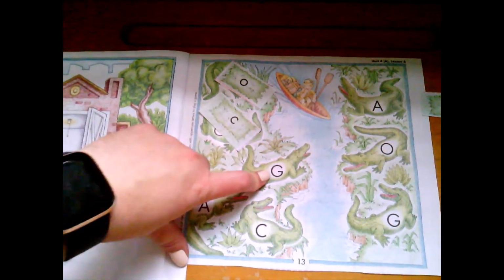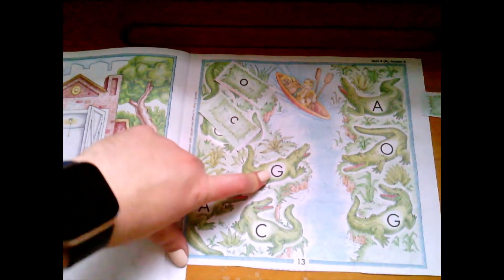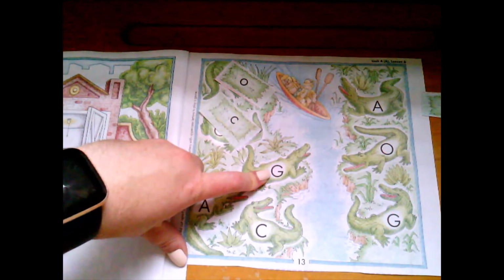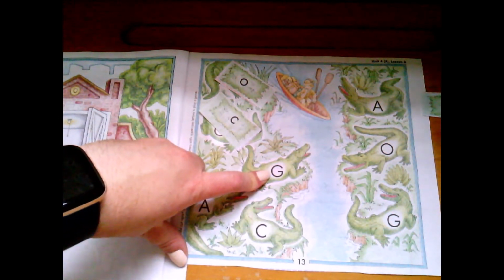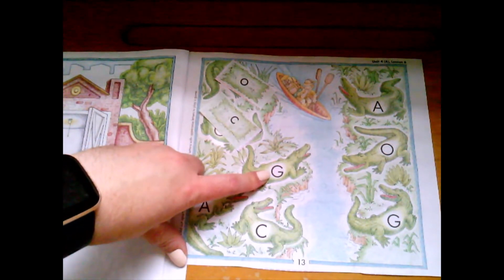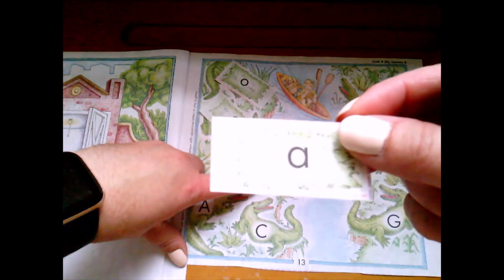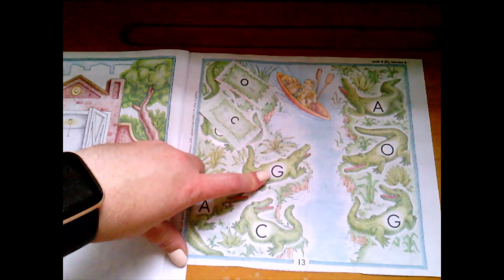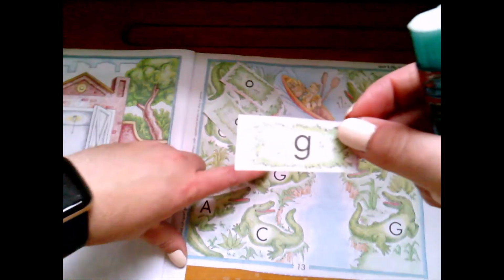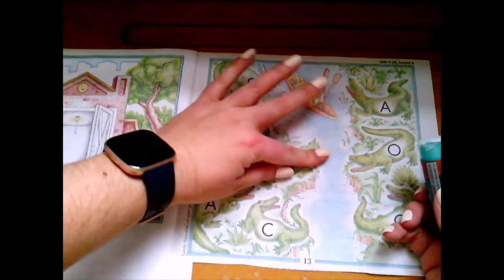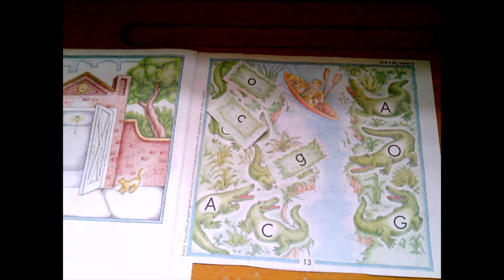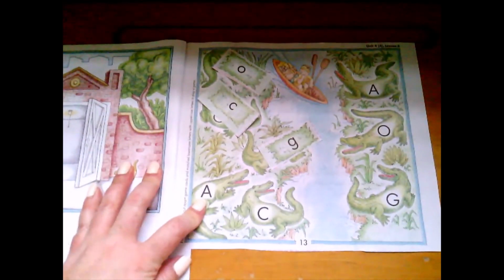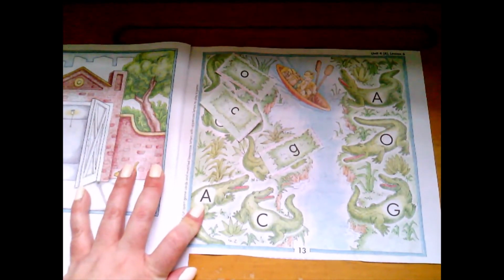Next, we have an uppercase G. So we need a lowercase g to cover up that uppercase G. Is this a lowercase g? No. Is this a lowercase g? Yes. Uppercase A is next.